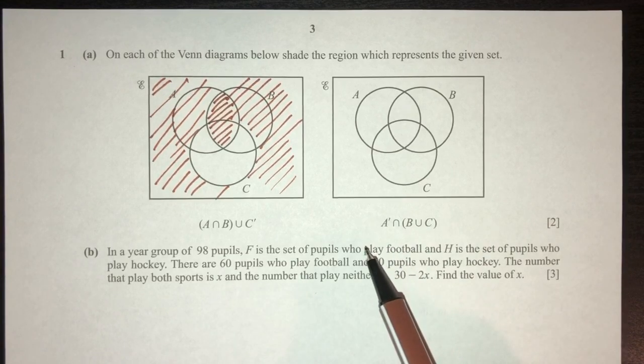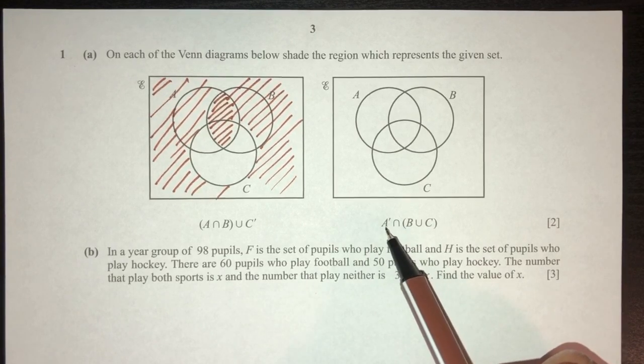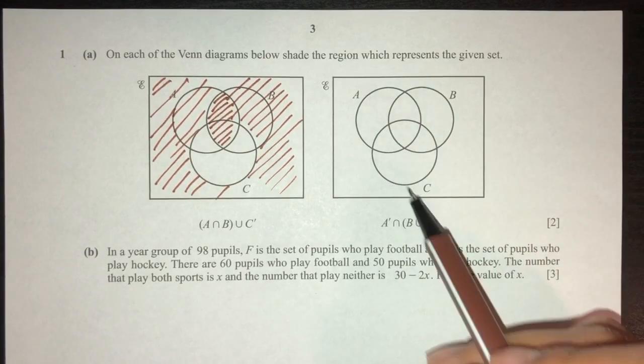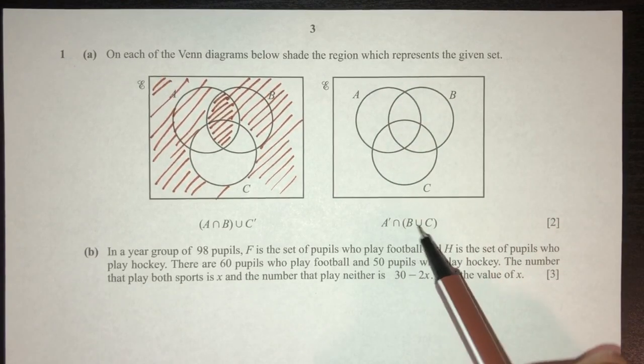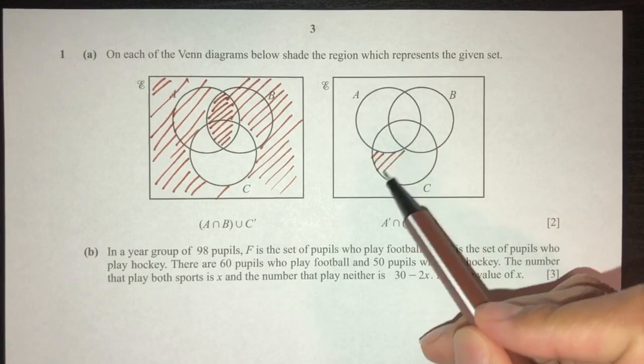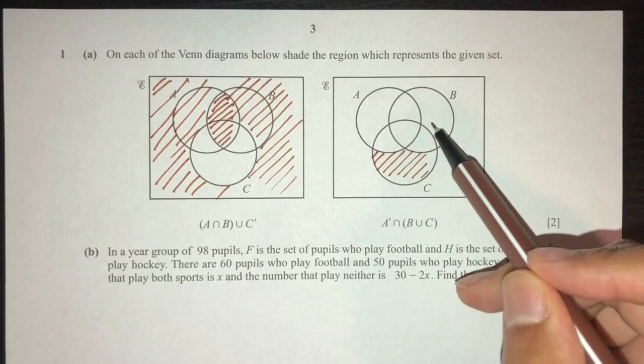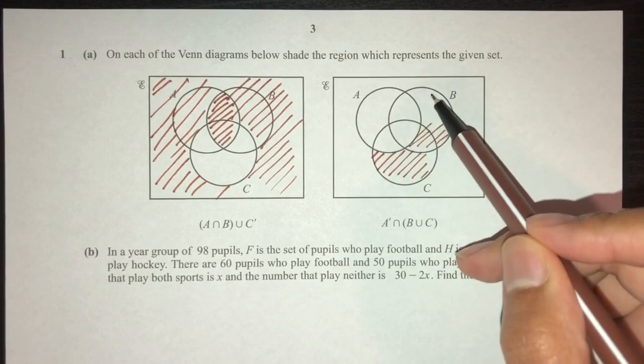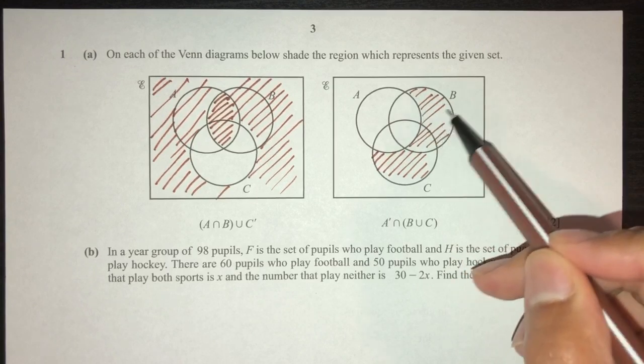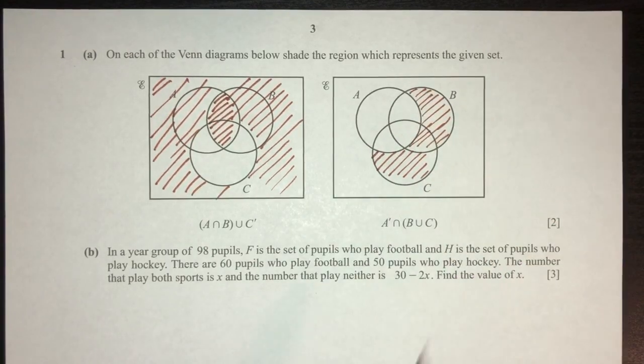Now, sorry, for part 1. Now for part 2, we have A prime outside of A intersecting B union C. So it will be only this B union C but outside of A. Okay, that is your answer for part 1.